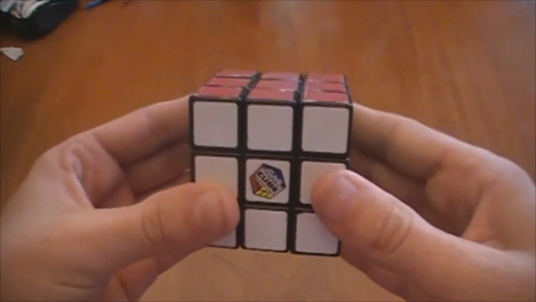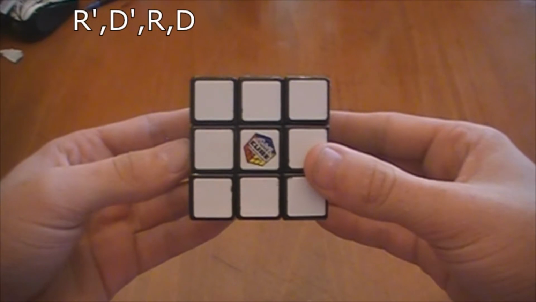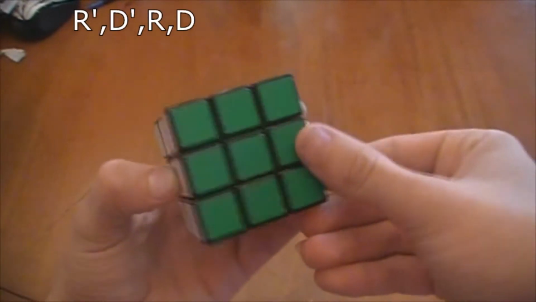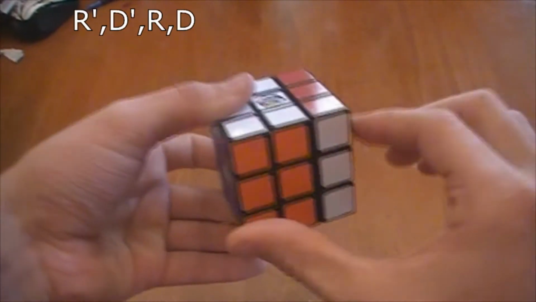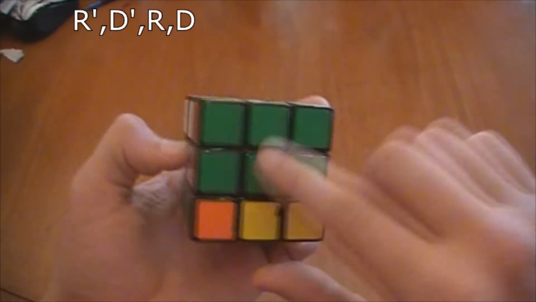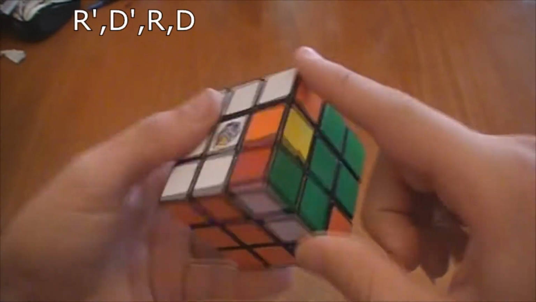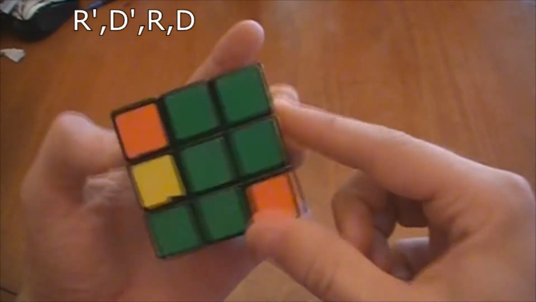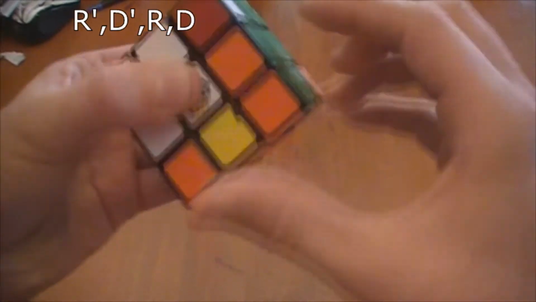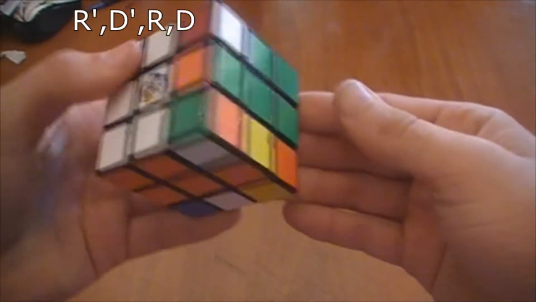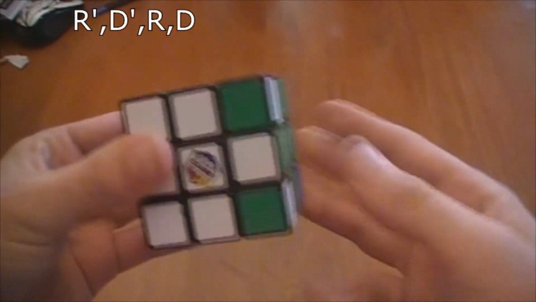Let's do a common algorithm: right inverted, down inverted, right, down. Right inverted, look at the right side, counterclockwise. Down inverted, counterclockwise. Right, you go clockwise, and then down, you go clockwise. That changed a few things on the cube. If you do it again, right inverted, down inverted, right, down, it did a few more things. Again, right inverted, down inverted, right, down. And that was the third time.